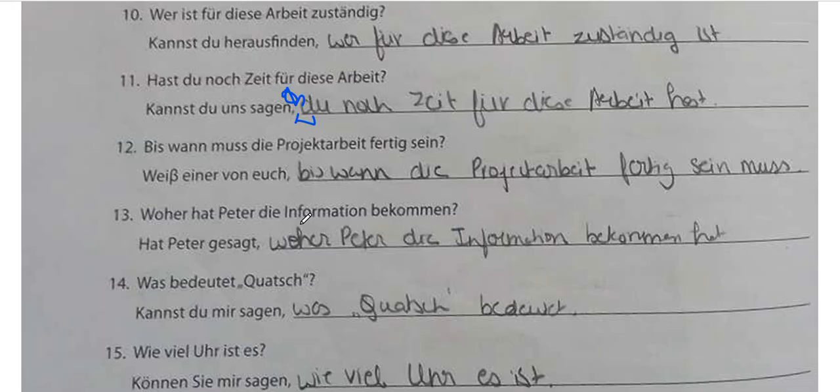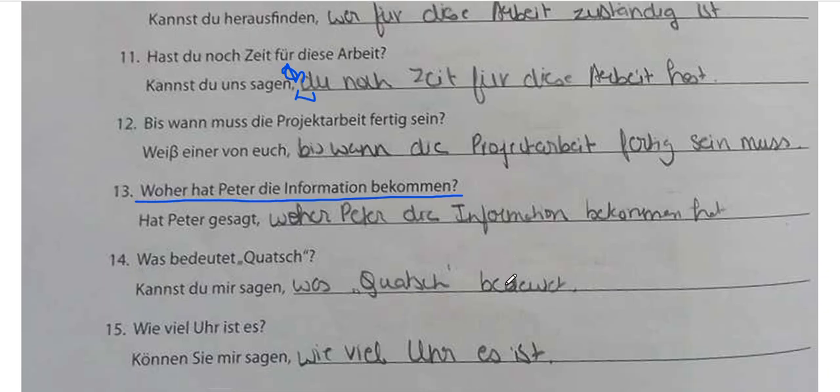Bis wann, till when muss die Projektarbeit fertig sein? Fertig ist finished. Weiß einer von euch, wie to know weiß ist knowledge. Okay? Einer von euch. One from you all. Wann? Bis wann oder wann bis? Bis wann die Projektarbeit fertig sein muss. Woher hat Peter die Information bekommen? Hat Peter gesagt, woher Peter die Information bekommen hat?